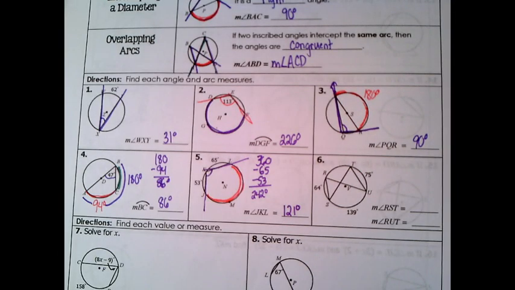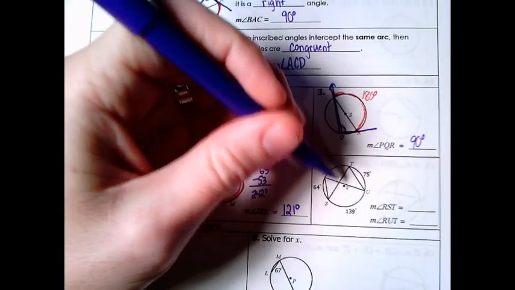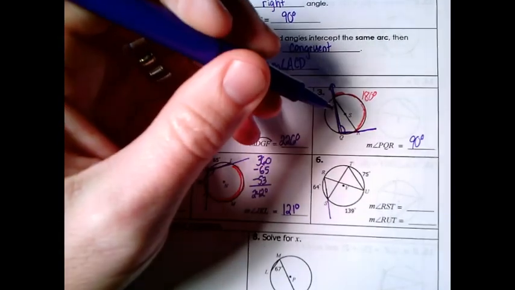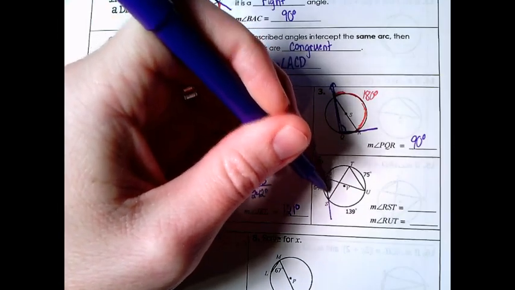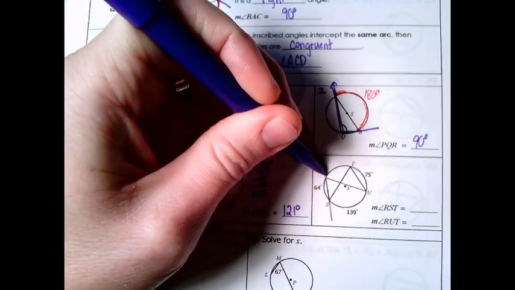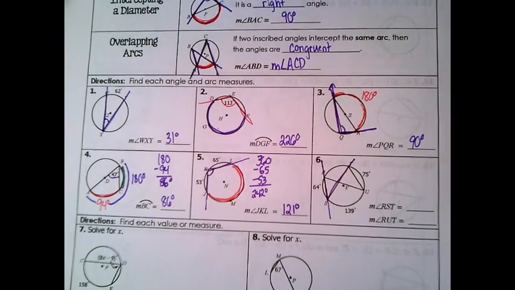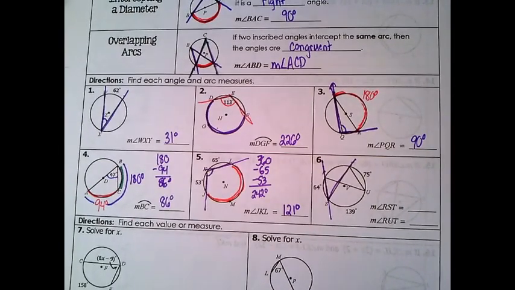Okay, so now we're going to get into one that has 2 inscribed angles, but we'll check it out. So they want angle RST. And then it says RUT. Okay, so I'm going to make that a different color.